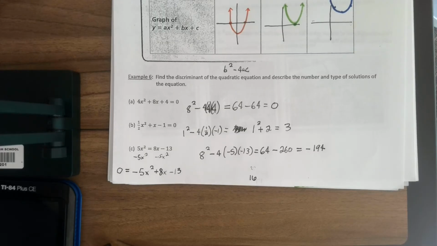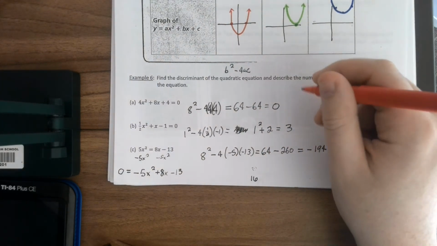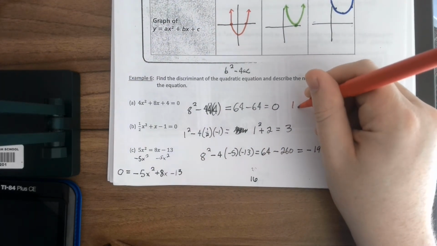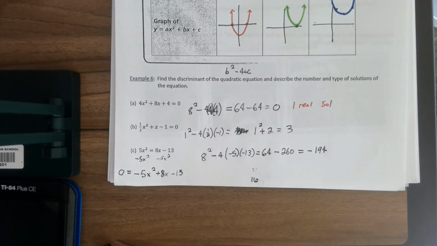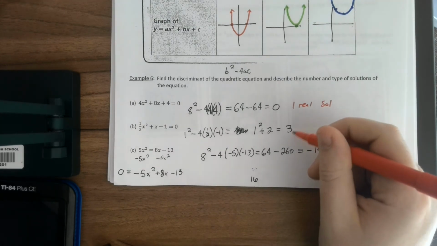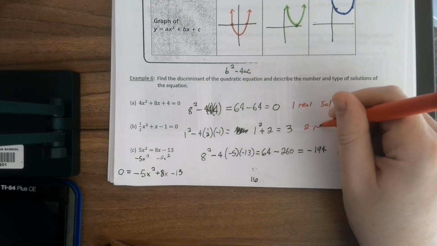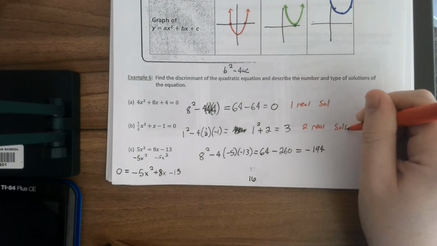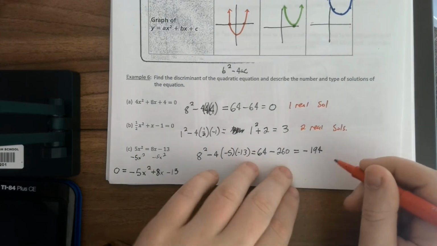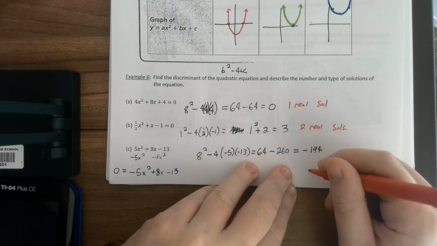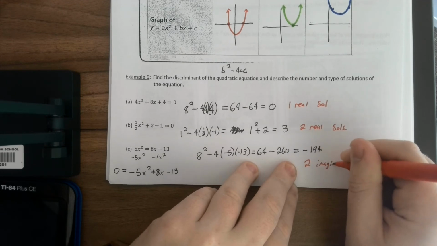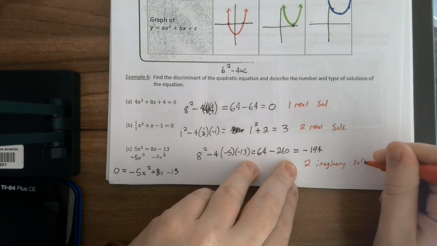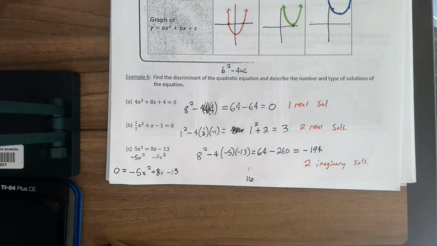How do we do with calculating these? Hopefully we saw that this one will equal 0. So whenever it equals 0, we have 1 real solution. It's going to be our vertex. When it's positive, like 3, we're going to have 2 real solutions. And when it's negative, like negative 194, that was a tough one, we get 2 imaginary solutions. Beautiful.